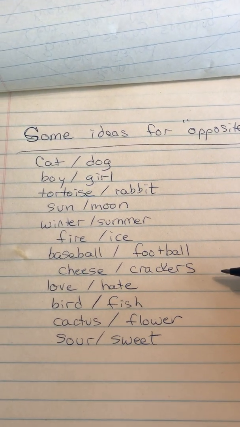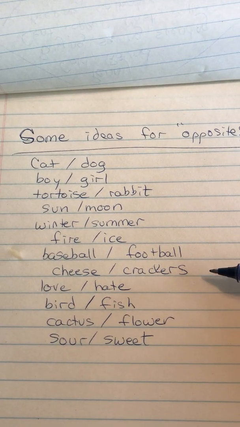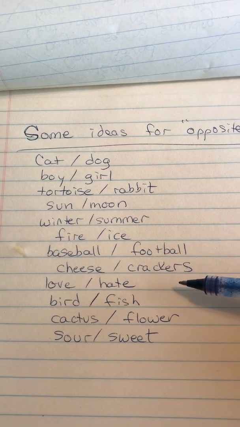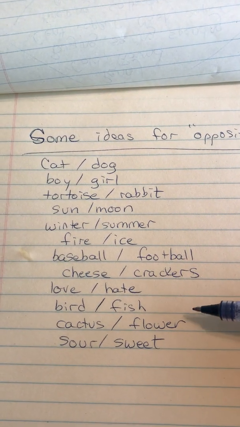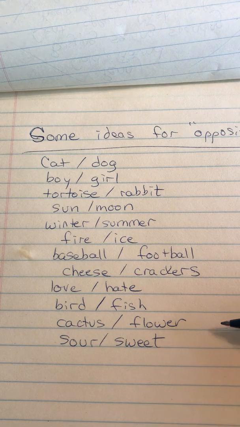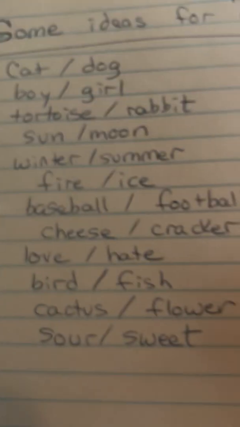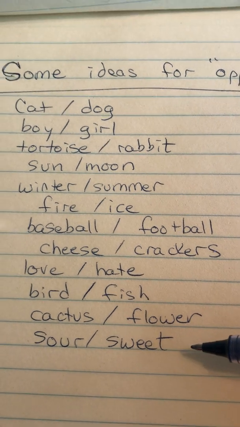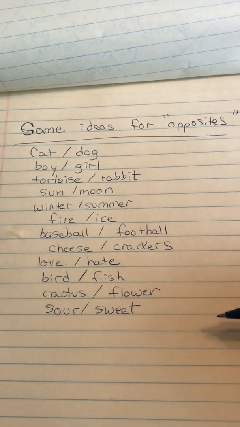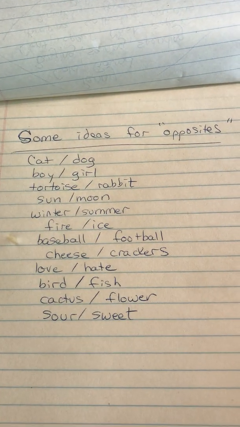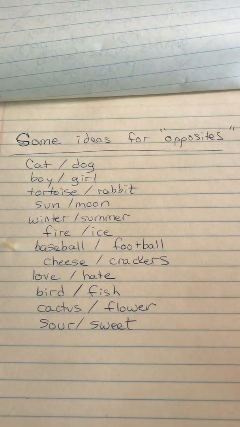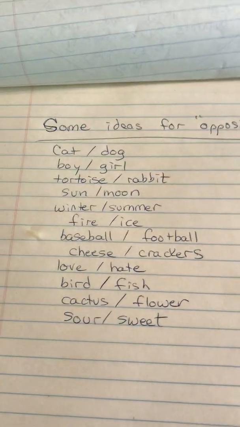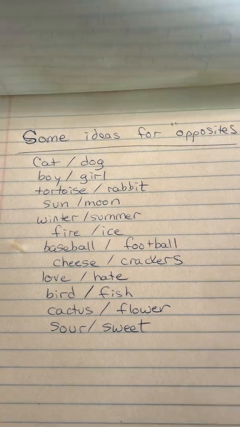Cheese to crackers. And you could, again, do that with lots of different kinds of food. Love to hate. Bird to fish. Cactus to flower. Sour to sweet. Those are just some ideas. I bet you can come up with a ton more. So give this a try. It's fun because it's fun to think of the opposites.